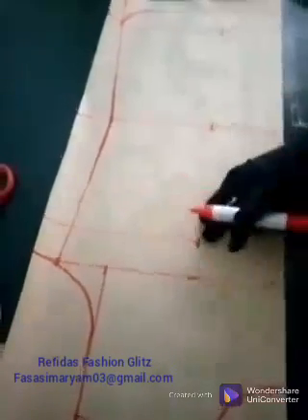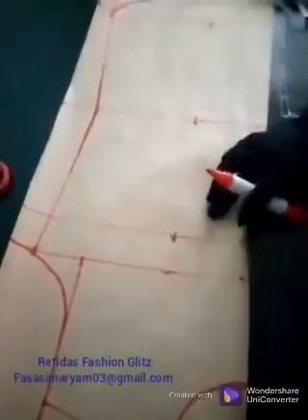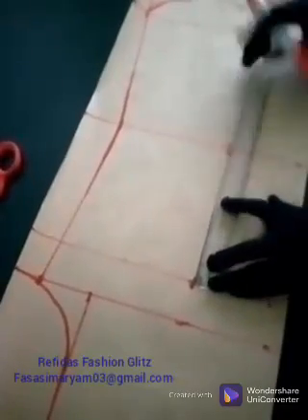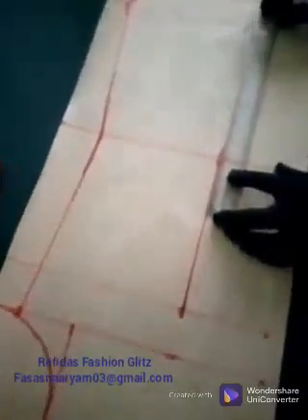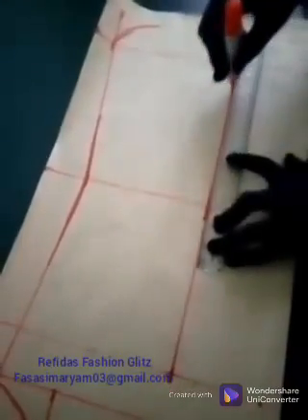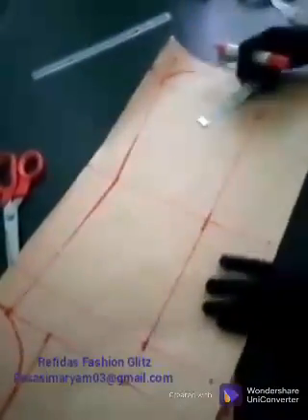Then we are going to make it into a straight line. Do you see that?